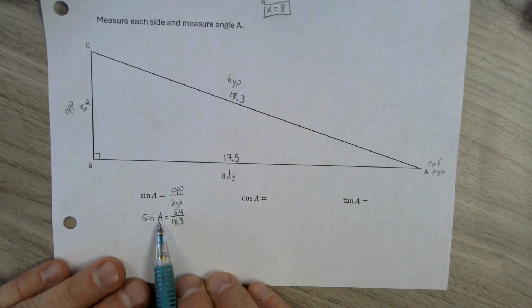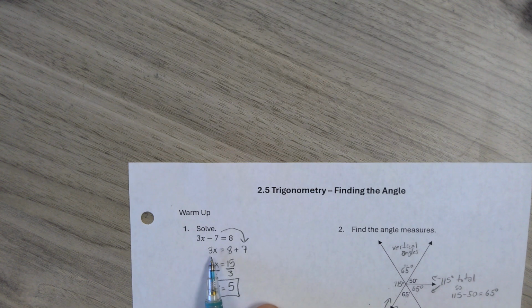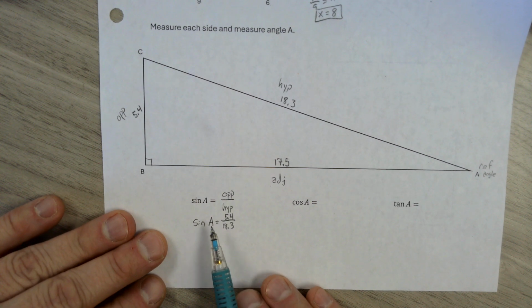Now, in order to find A, I need to remove this sine. Just like in the beginning, when I needed to get rid of this 3 so I get x by itself, I needed to do the opposite of what was happening here. This is 3 times x, so I divided by 3 because multiplication and division are opposite operations. These cancel each other, leaving me with x. Well, sine is its own operation. This is not sine times A, this is sine of A.